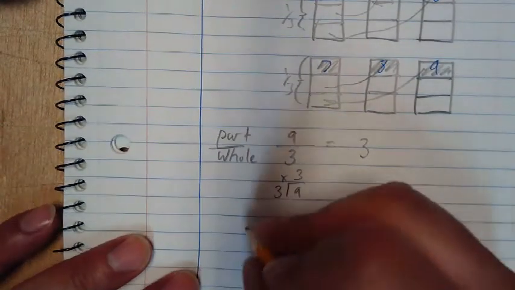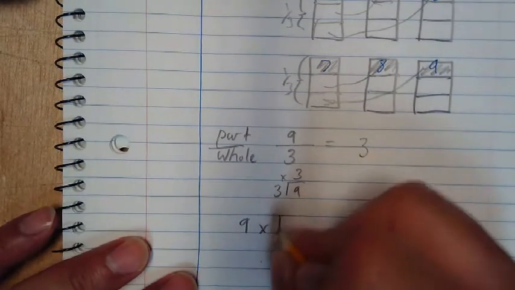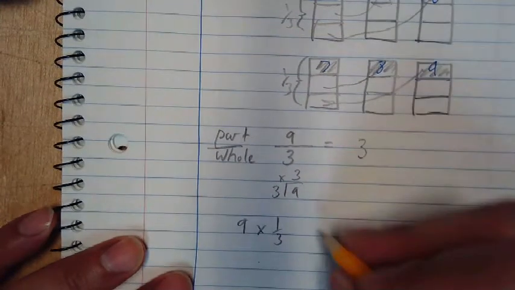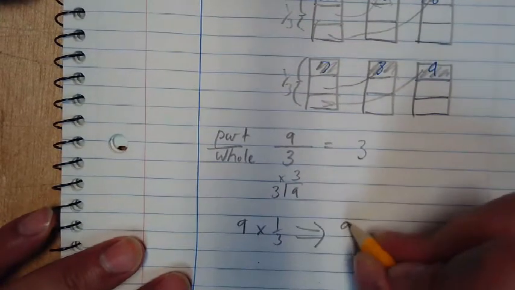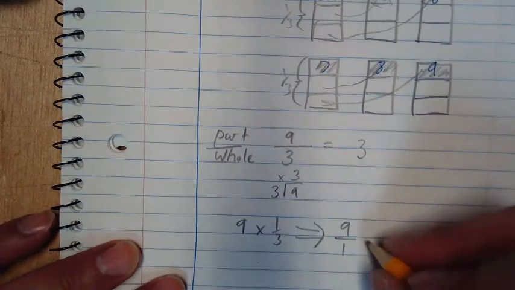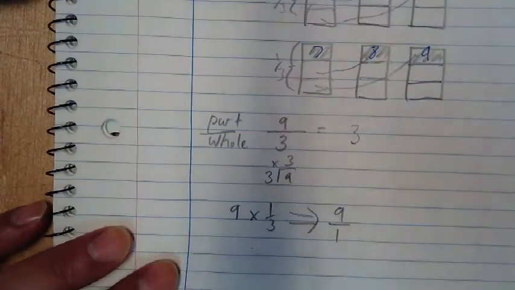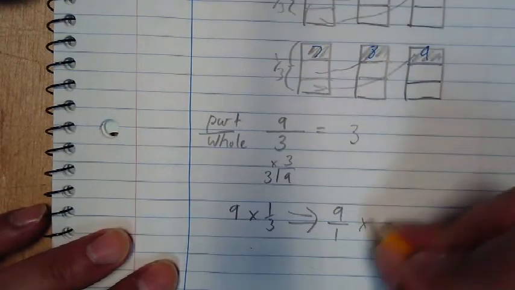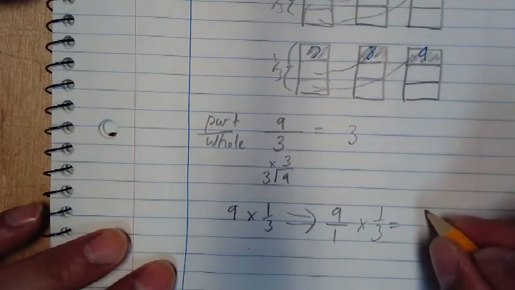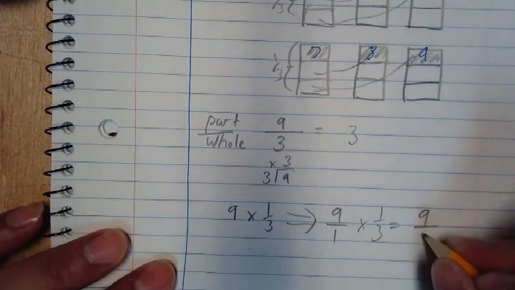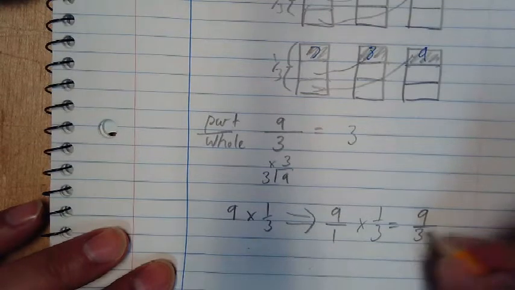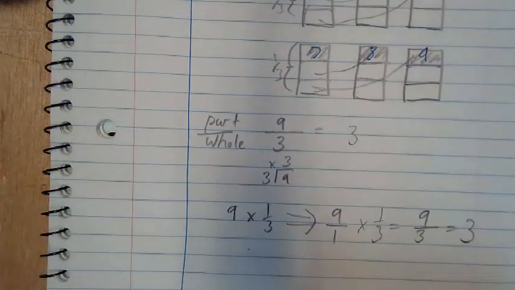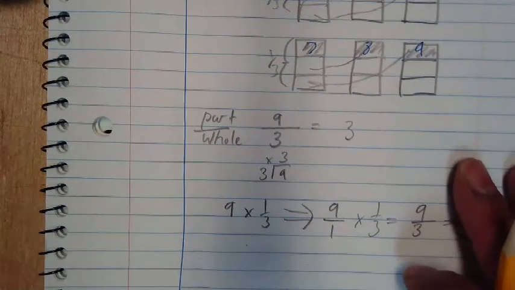Let's do the equation. 9 times 1/3. Okay. You go this way. Put a 1 under the whole number. Now I'm making 9 sets of 1, which means you have 9 times 1/3. Numerator times numerator. Denominator times denominator. Same answer. The equation is much faster, but you have to make sure you understand what you're doing.